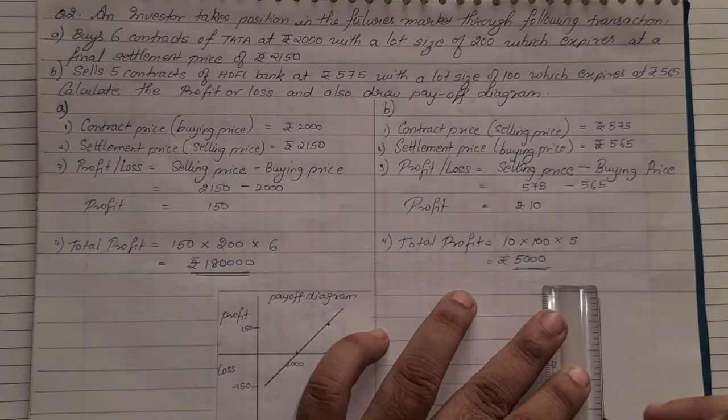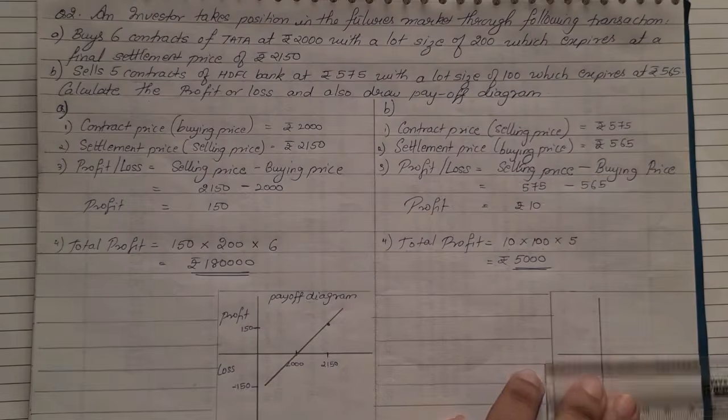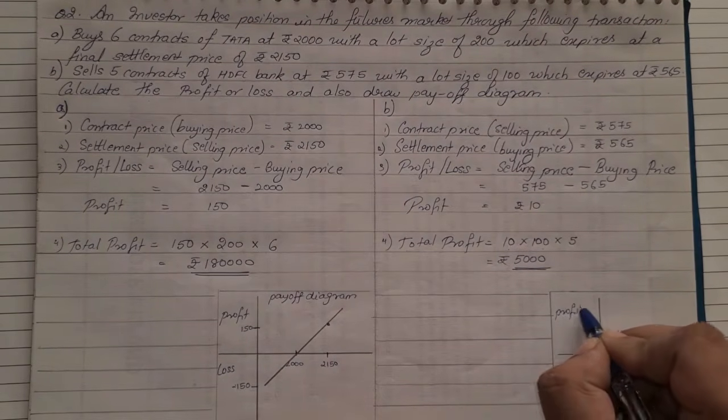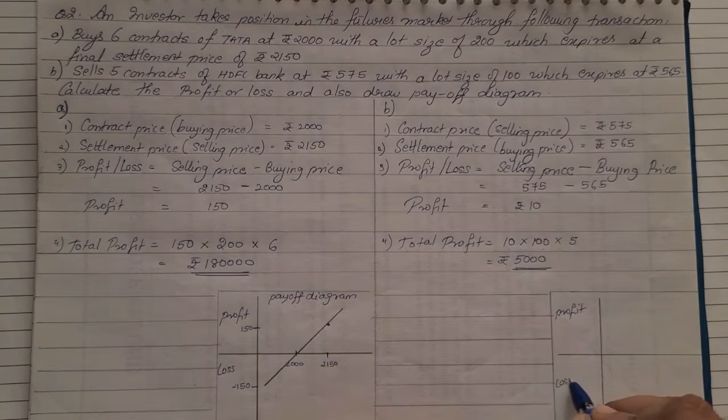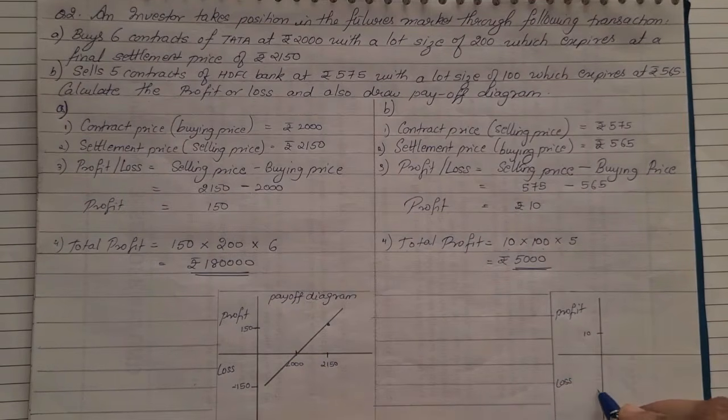Again, in the simplest way, we draw the x and y axis. The top part is called the profit. The bottom will represent loss. Okay, here the profit is 10, so I'll just note down on top 10 and at the bottom negative 10.